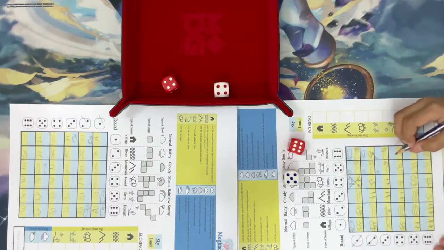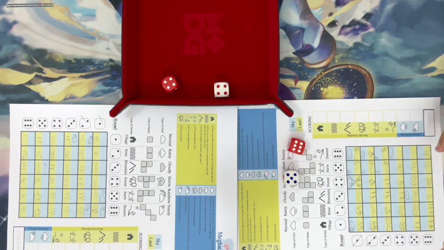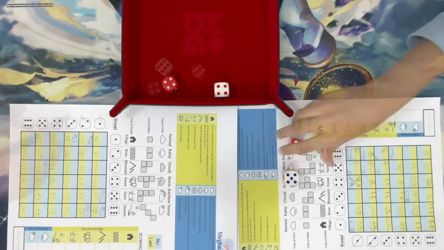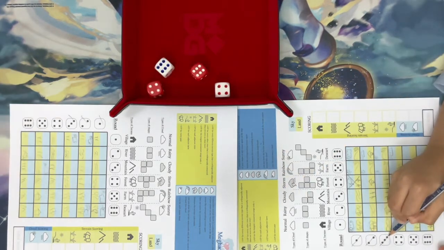So a rainbow, I would put the rainbow here. So I'm going to be placing my sunny cloud here. And that's round 3.